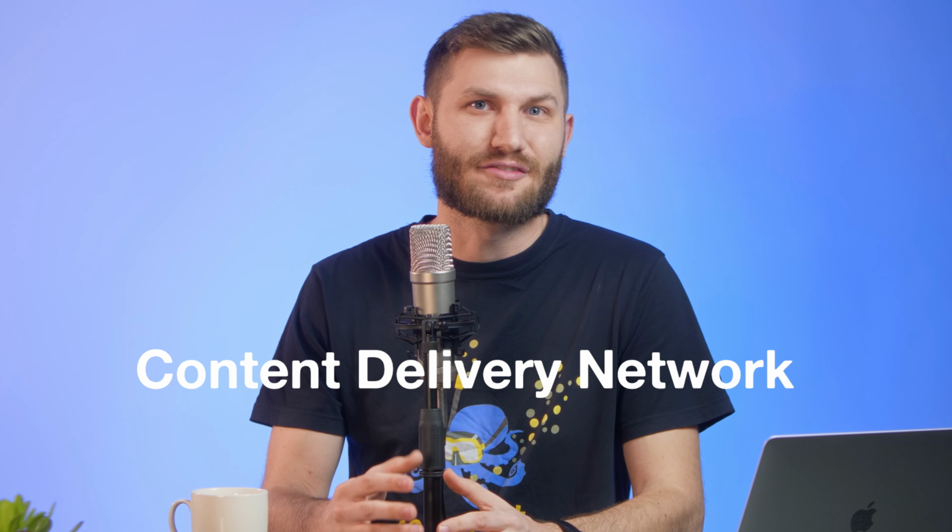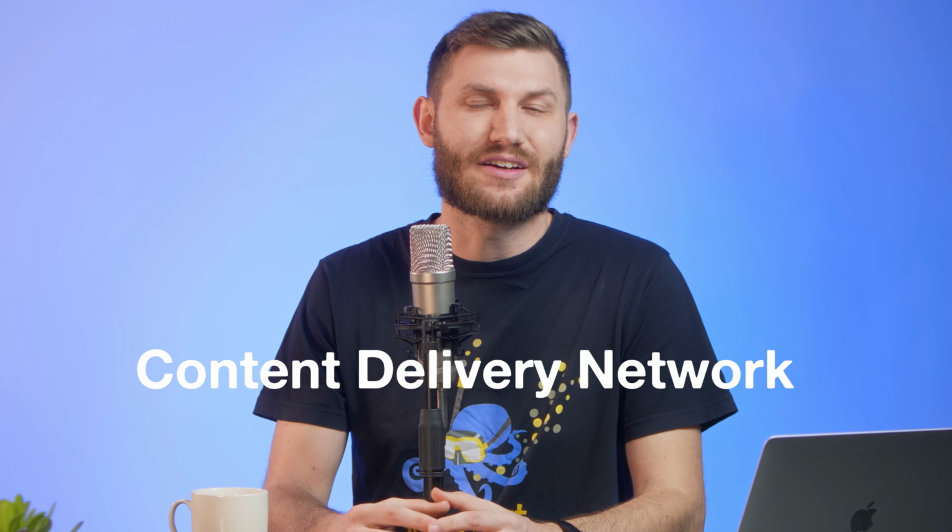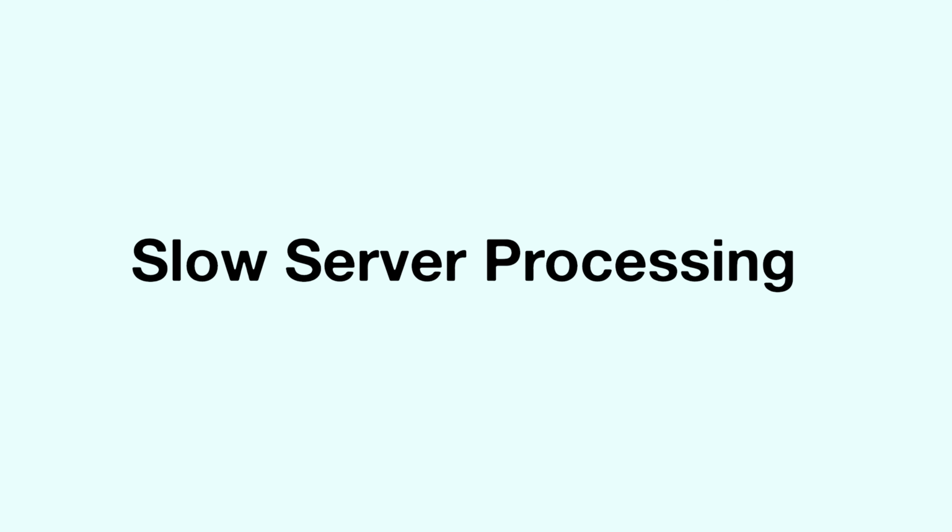If you have a high time to first byte due to network latency, you might want to consider investing in a content delivery network to improve the speed of data delivery. CDNs essentially make a copy of your website and distribute it around the world, making it more accessible for more people around the world. Another common issue is slow server processing.